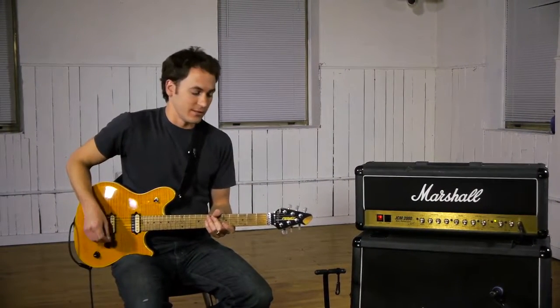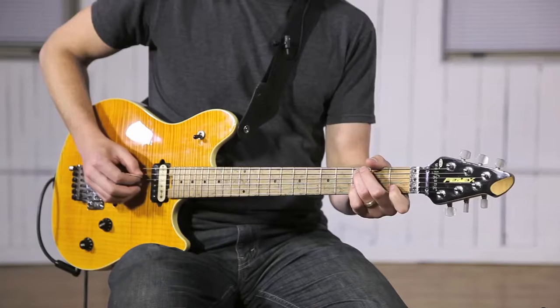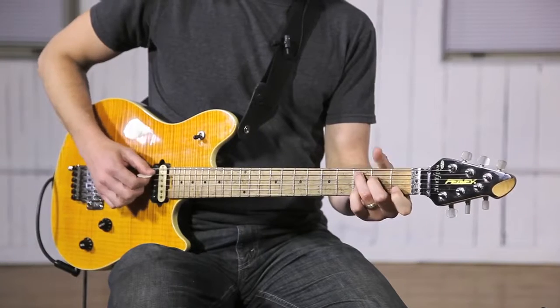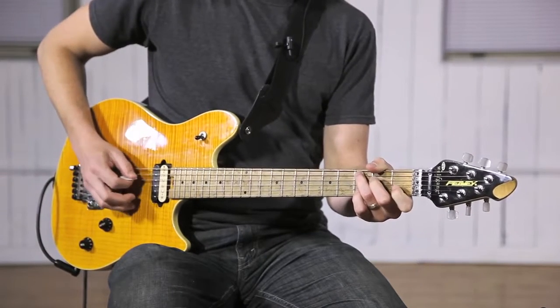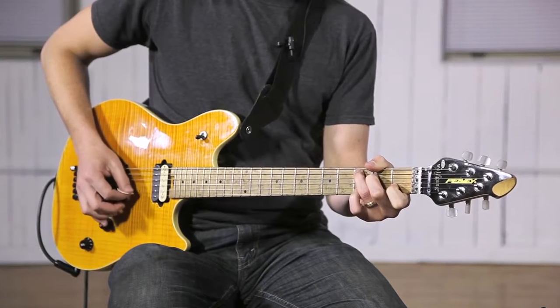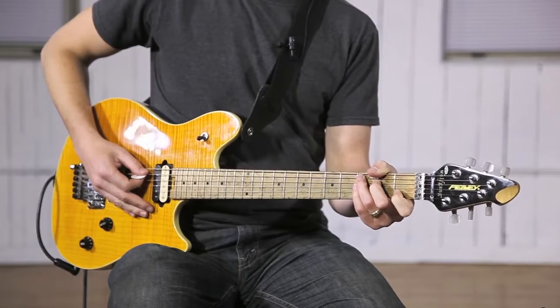We'll start with C. So at C, our lowest playable octave shape is pattern 1. We have our chord shape. We have our arpeggio. We have our major pentatonic scale shape.